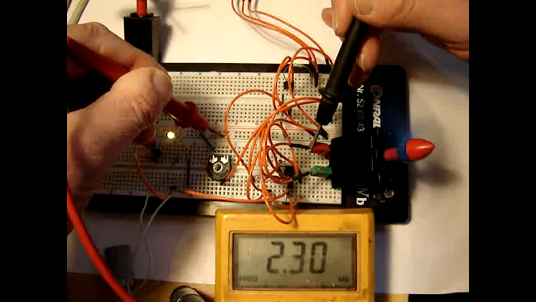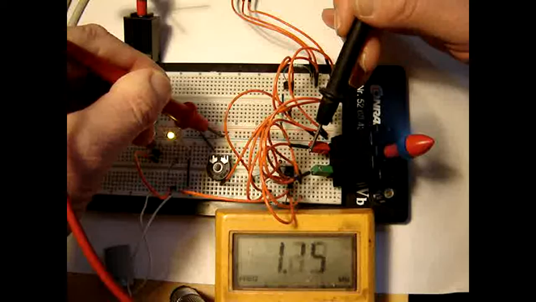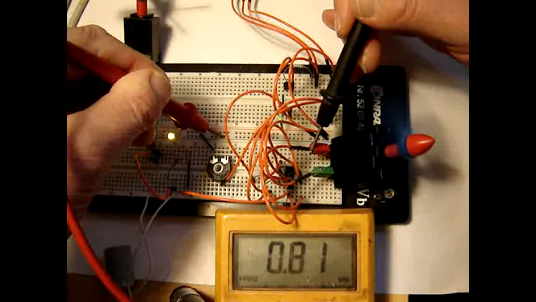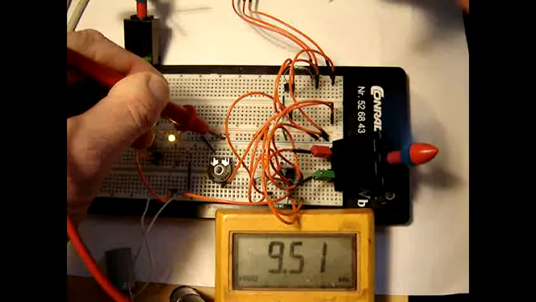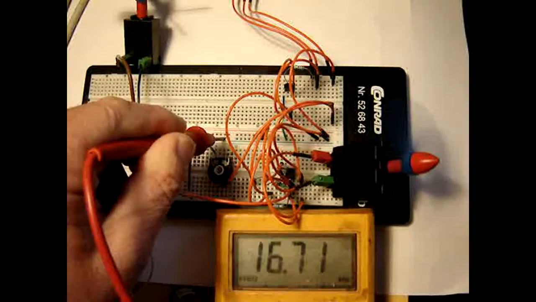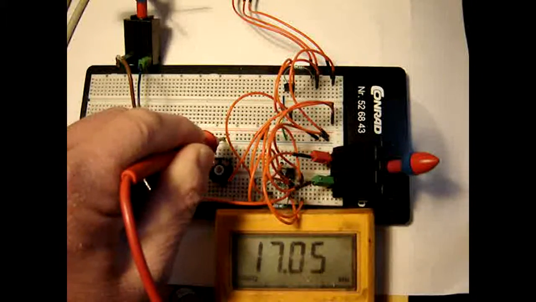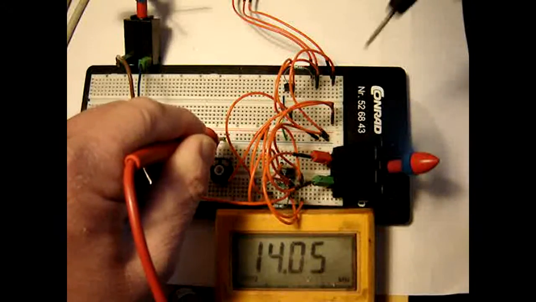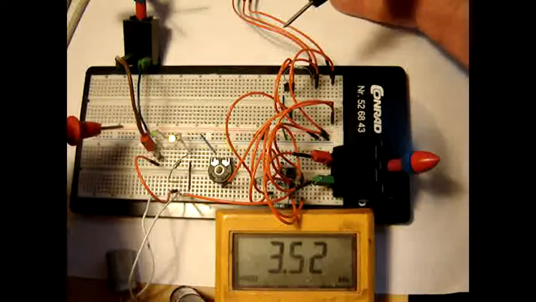Well, this is very odd. Not sure what to think of this. Going down, going up. Okay. And I did measure at the positive side of the motor there as well.